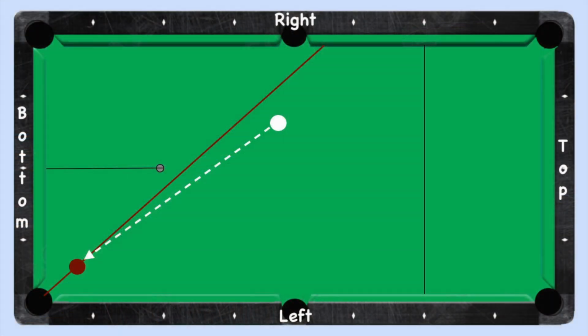Because we're putting bottom on this ball, it's going to increase the angle off the object ball into that rail, when a normal angle or natural angle would be more like this. And the more bottom you put on it, the more it's going to increase that angle.